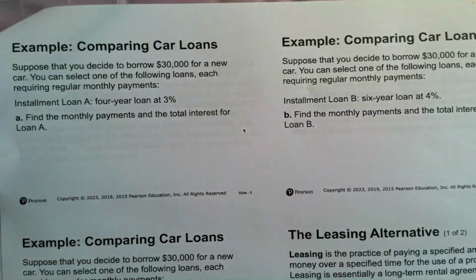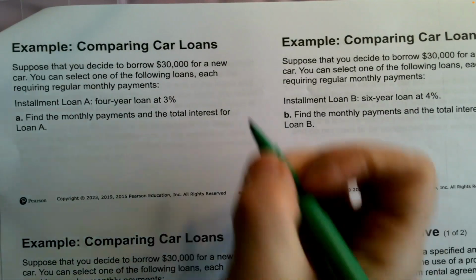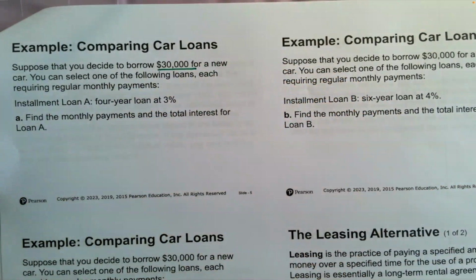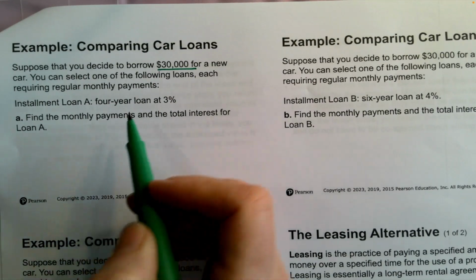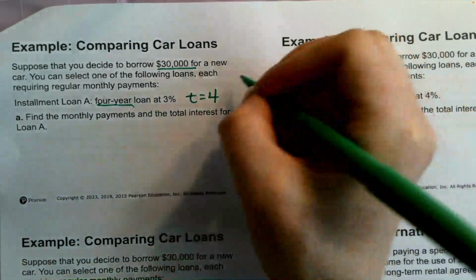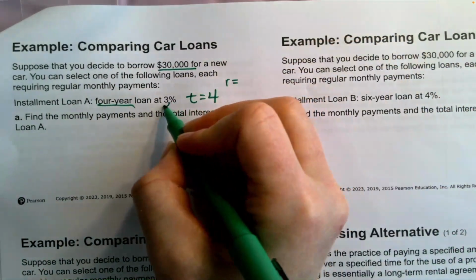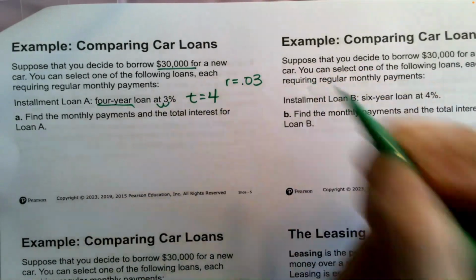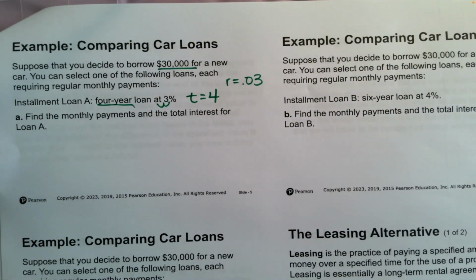So let's compare some car loans. Suppose you want to borrow 30 grand for a new car. Select one of the following loans, each requiring monthly payments. You can do a 4-year loan, where T is 4, and your rate is 3%. We're going to find out how much the payment is and then also the total interest.